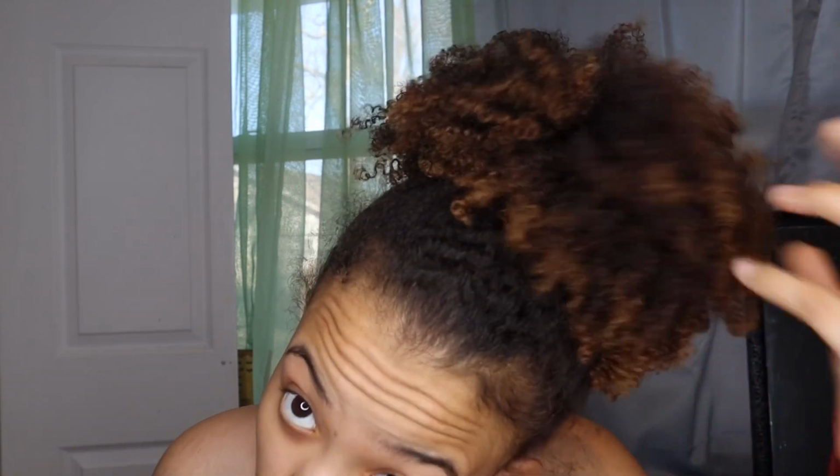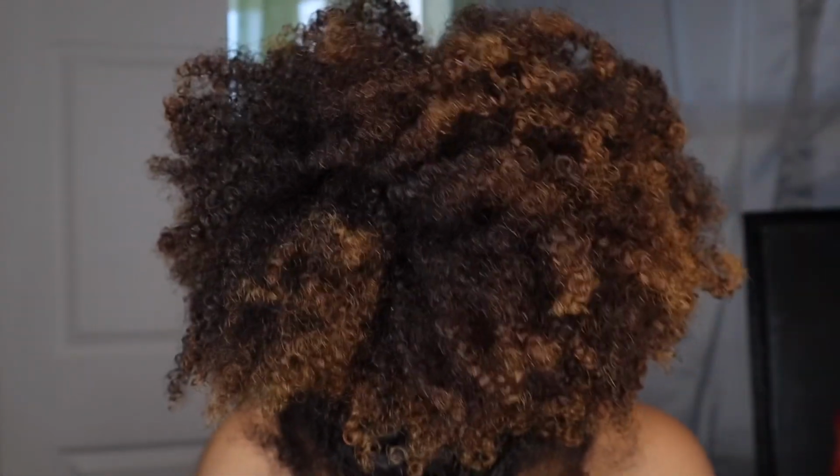So now that I have showed you guys that clip and talked about natural hair, I wanted to talk about how I figured out my actual hair type and what changed after I figured it out. My hair type is high porosity, fine, 4A and 4B. So this is what my hair looks like.